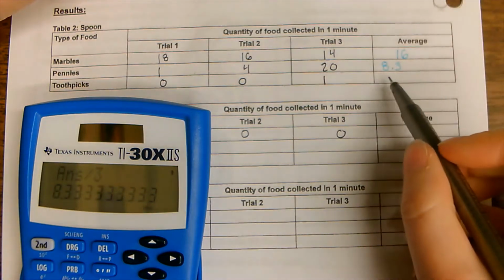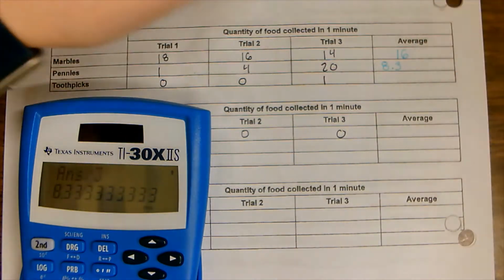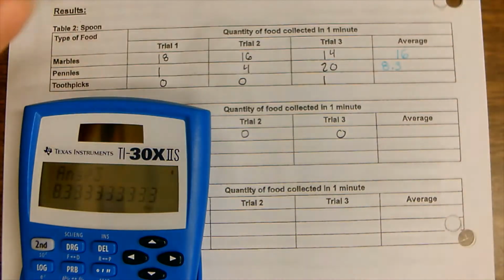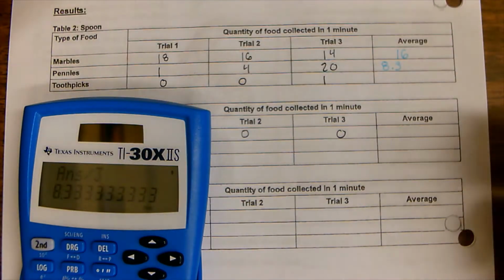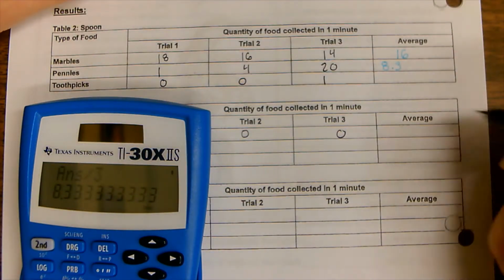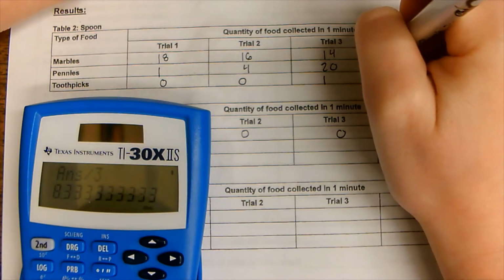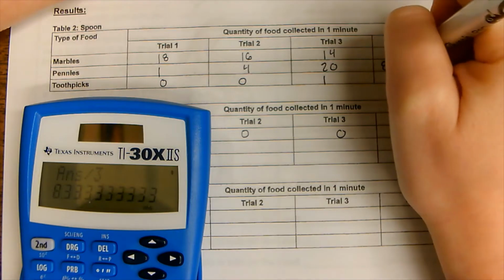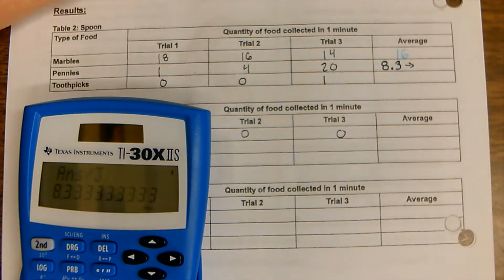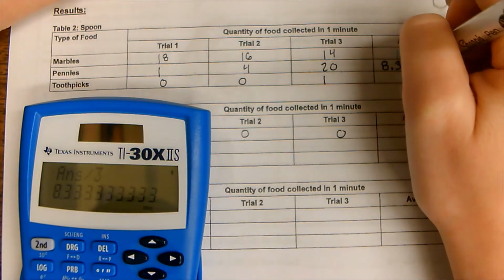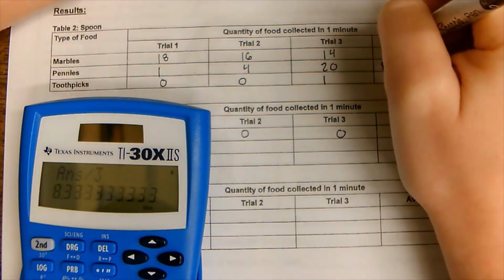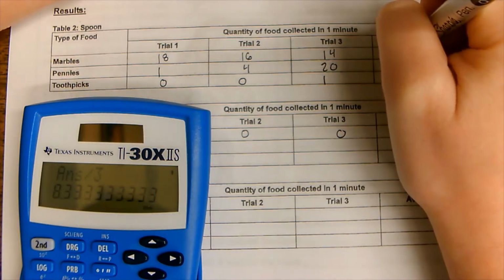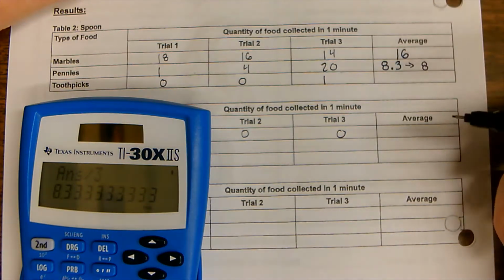Now, if you calculate an average that is not a whole number, but a decimal, you're going to round it to the nearest whole number. So we had calculated the average as 8.3, and rounding it to the nearest whole number would be 8. The first one was actually a whole number, so we just leave it as 16.